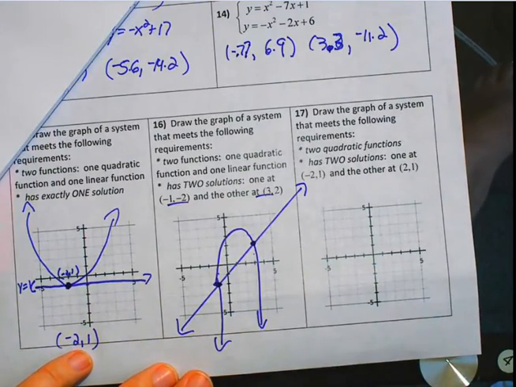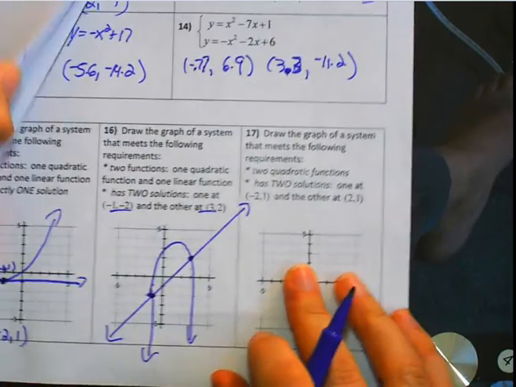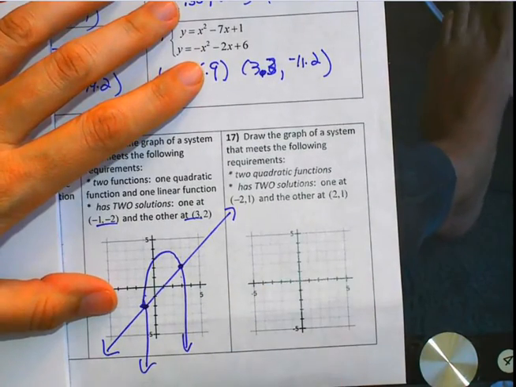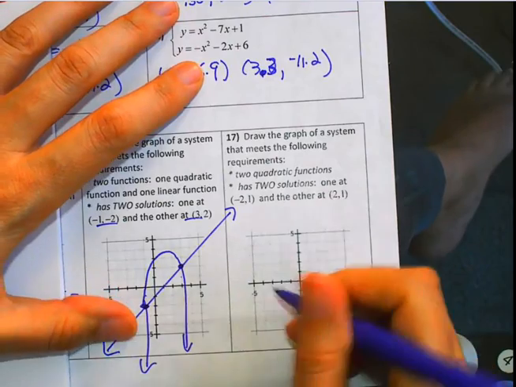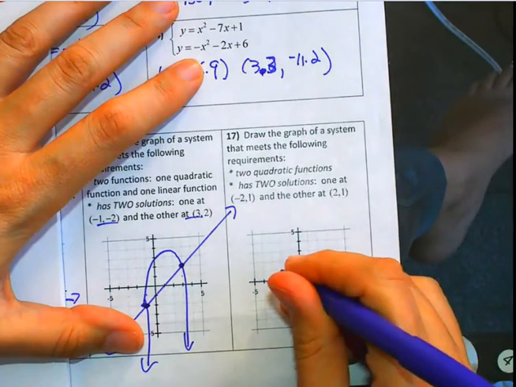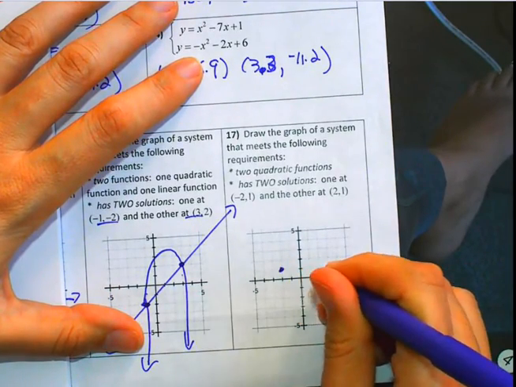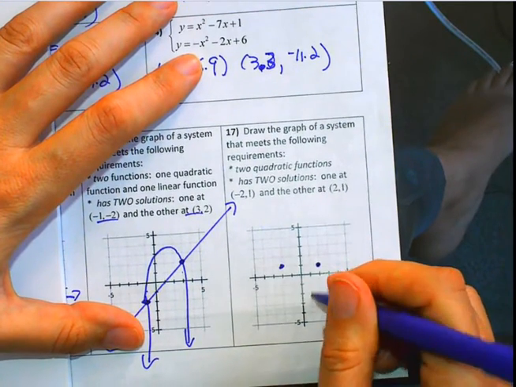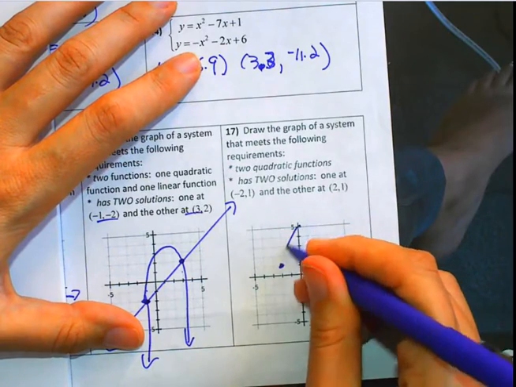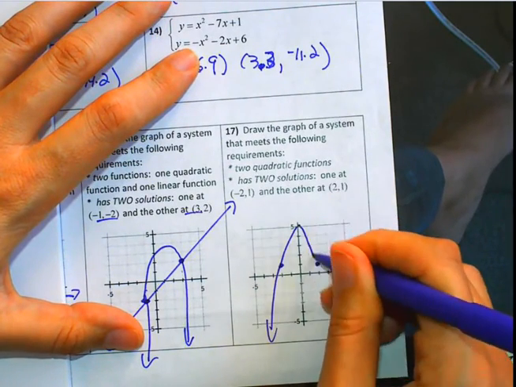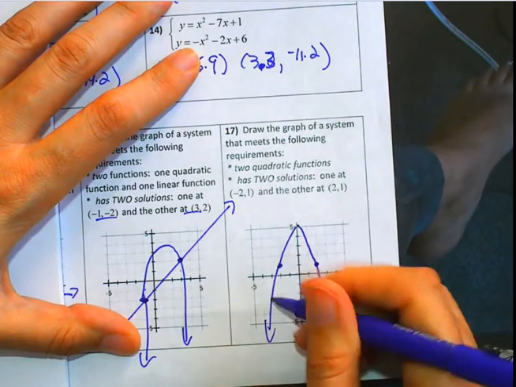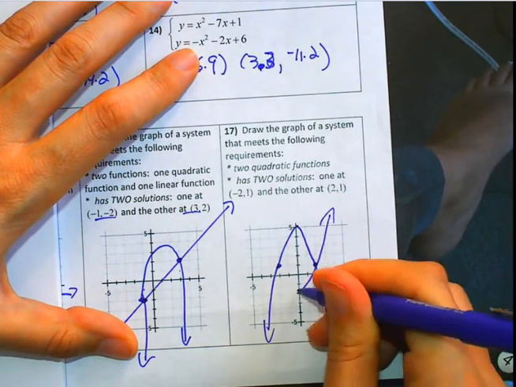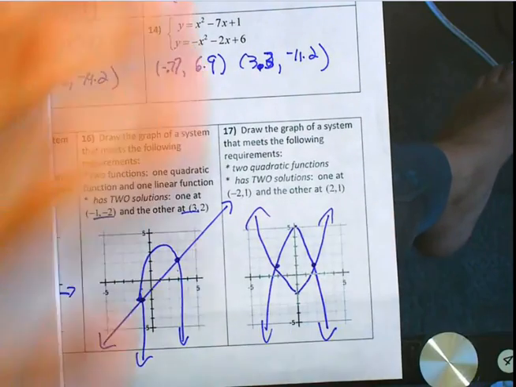All right, the next one says, draw a graph of the system that meets these 2 requirements. 2 quadratics with 2 solutions, one at negative 2, 1, and one at 2, 1. Okay, so maybe I have a parabola that faces this way. And then I also have a parabola that faces this way. That will give me my 2 solutions.